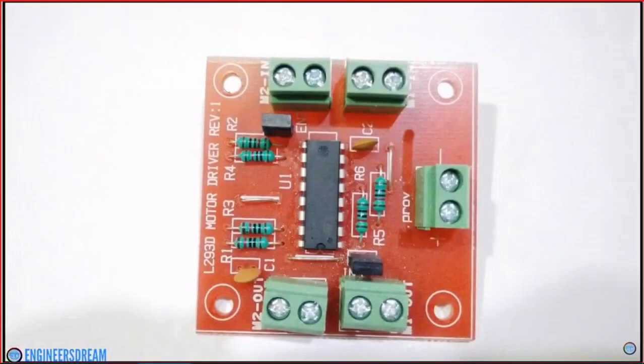Now, if you look at the second motor driver over here, then it consists of 5 green sockets. The input pins of the L293D IC are connected to the top green sockets which are labeled as M1in and M2in. So, at M1in and M2in, I had to connect the inputs from the Arduino. The output pins of the motor driver are connected to the bottom green sockets over here, which are labeled as M1 out and M2 out. So, to these sockets, I have to connect the DC motors.